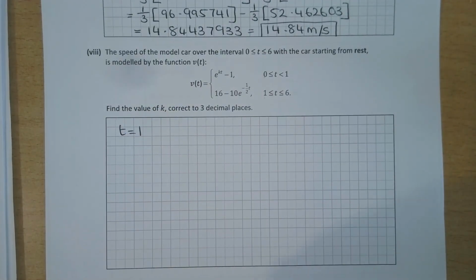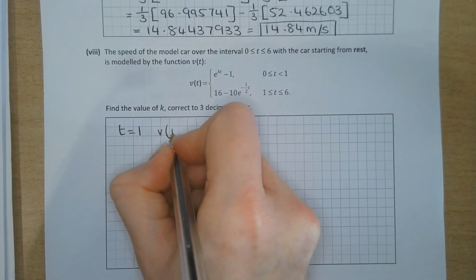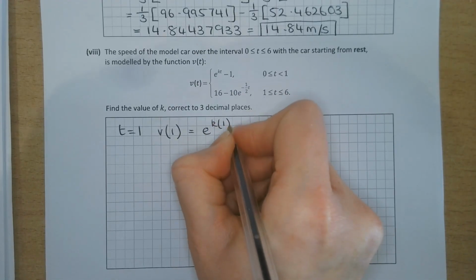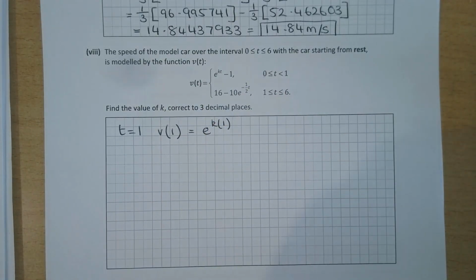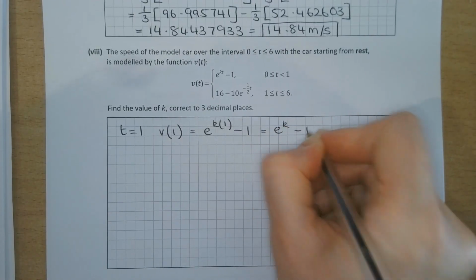So I'm going to look at filling in when t is equal to 1 into both of these functions that we have here. So v of 1, we're going to have e to the power of k multiplied by 1 minus 1, which is e to the power of k minus 1.